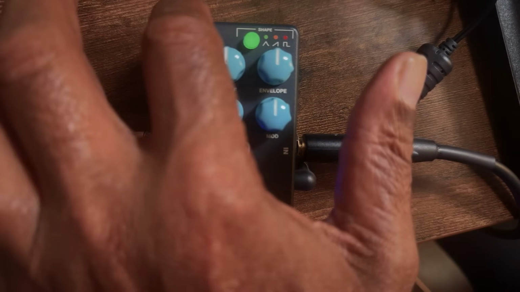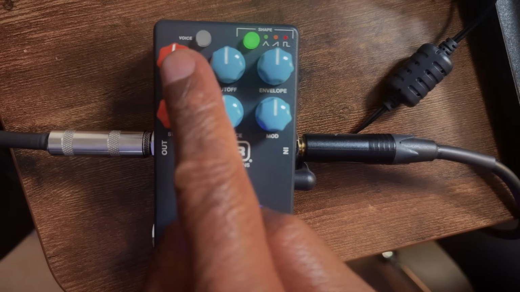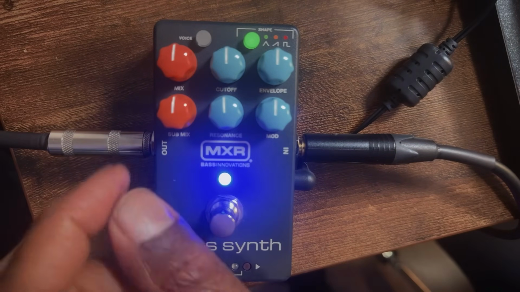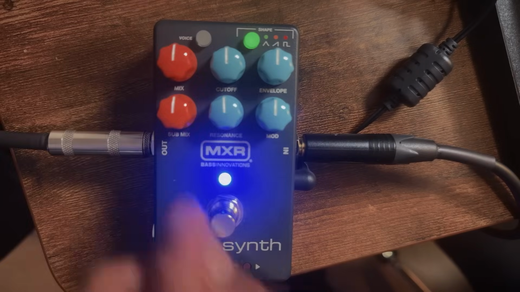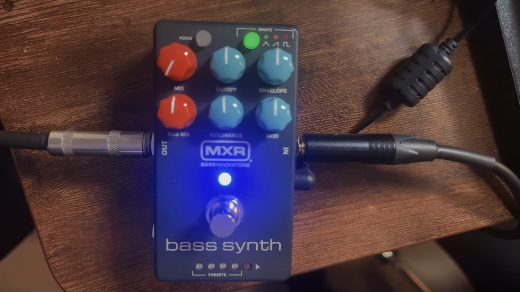All right? Now, let's go from the mix knob. The mix knob, as you might expect, is going to mix the dry signal and the synth. But understand that when you turn that all the way to the left, it is not turning the effect off.